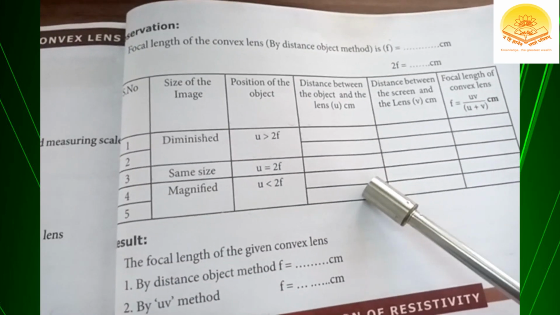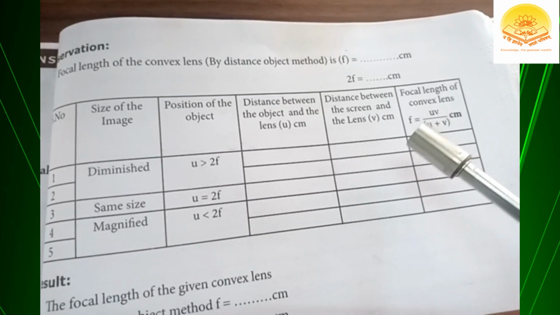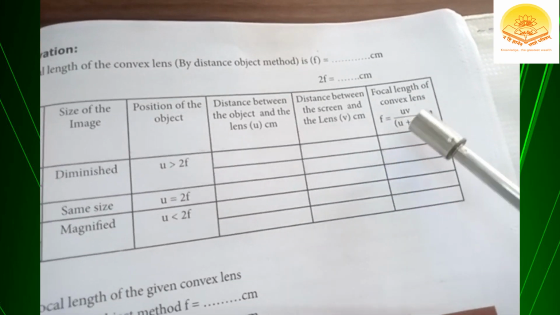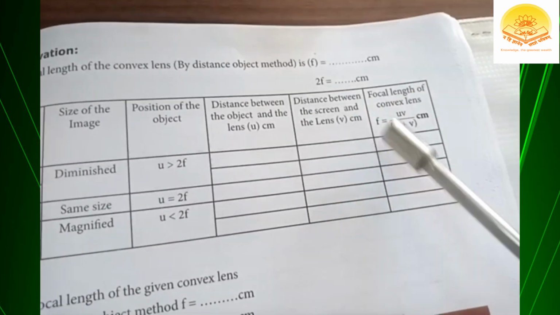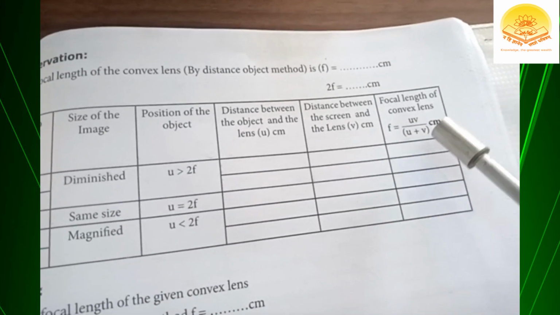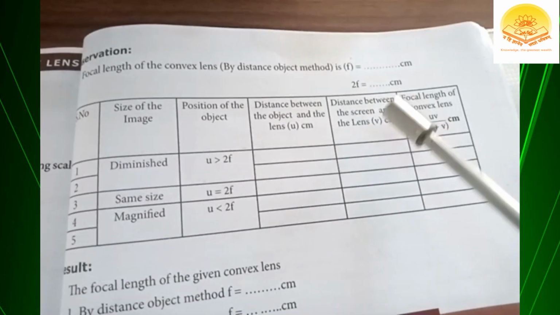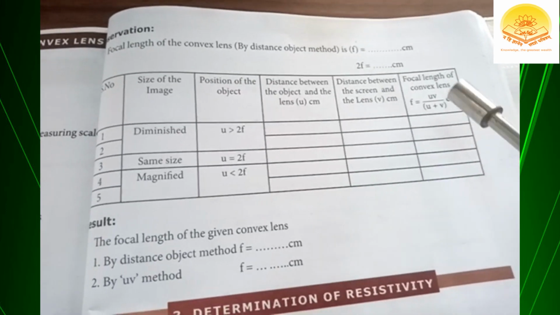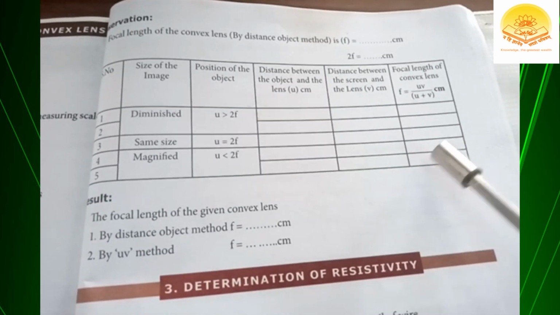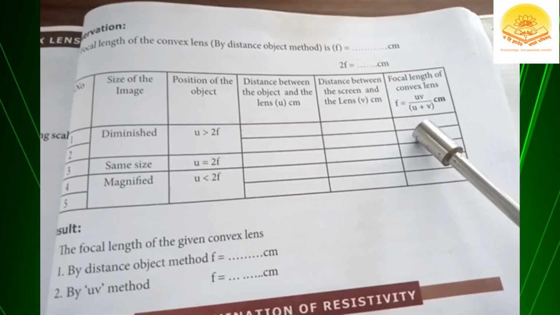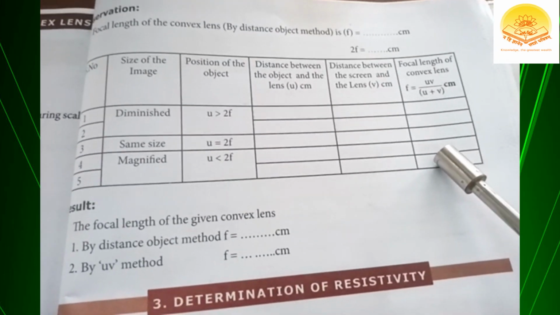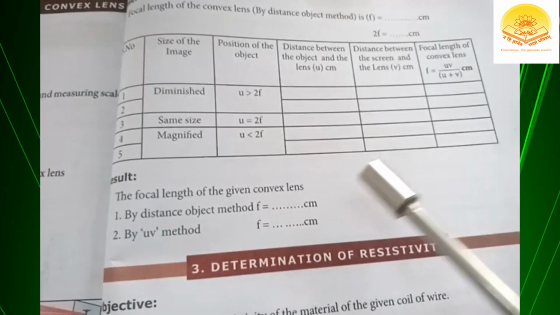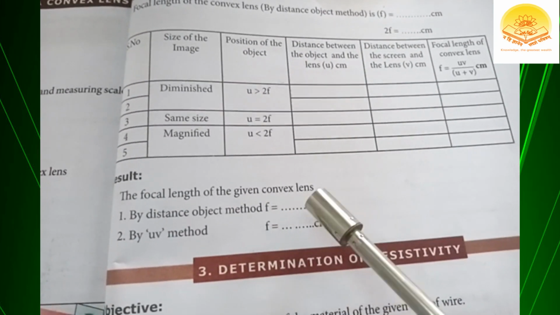Once you finish these readings, then you calculate the value of f by using the UV method: f equals uv by u plus v. You know the value of u and you know the value of v. So substitute these values in this formula and you get 5 sets of readings. Now take the mean value of these 5 readings, that is also equal to the value of f.